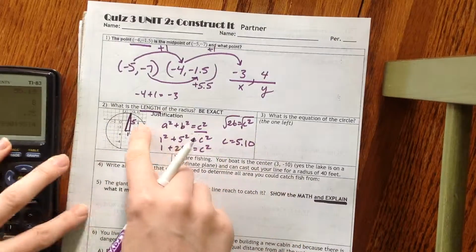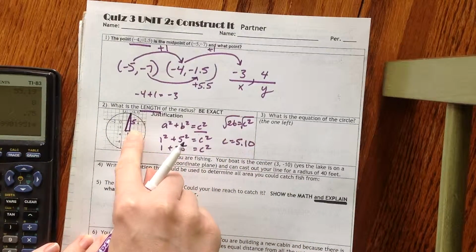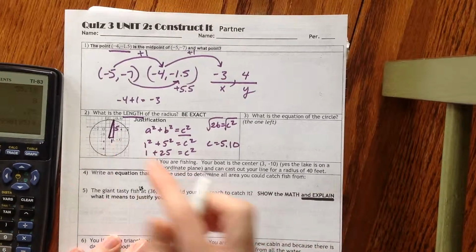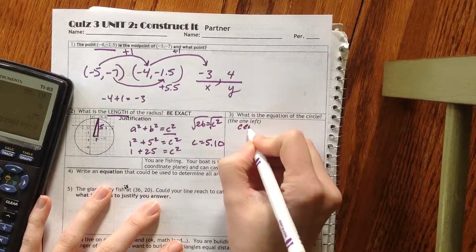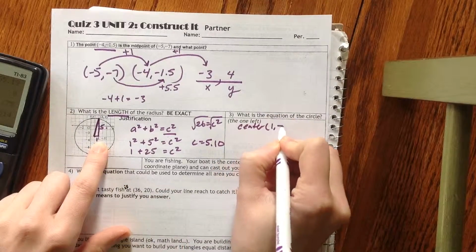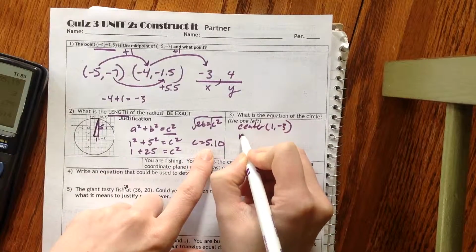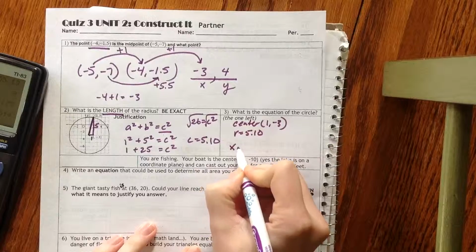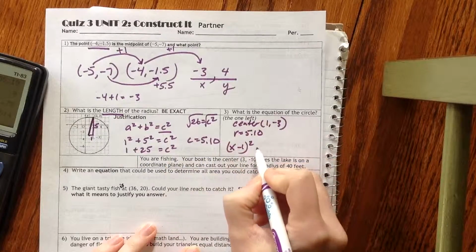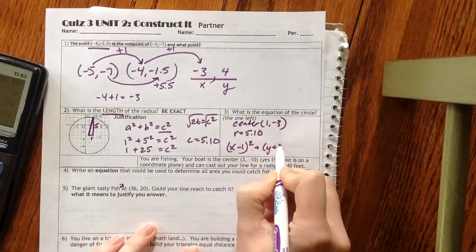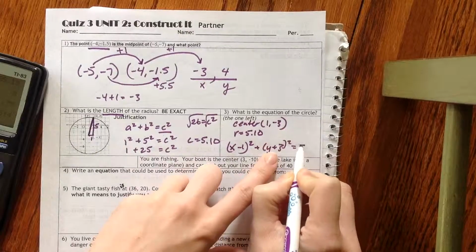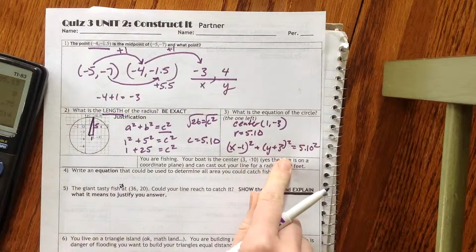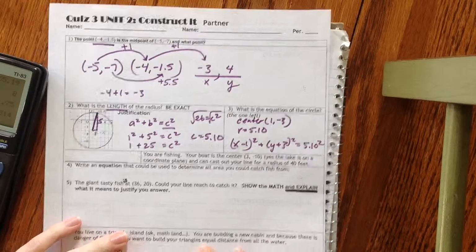3, right here, that's the triangle we would need to use for the legs to find the hypotenuse. Alright, equation. Let's just write the center. So this center of the triangle was at 1, -3, and we know the radius equals 5.10 from this problem. So let's solve it. X minus 1 squared would shift it back. Y plus 3 squared equals 5.10 squared. If that was a too fast review, make sure you ask me about that.